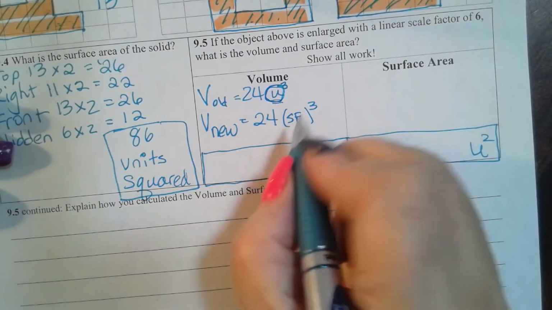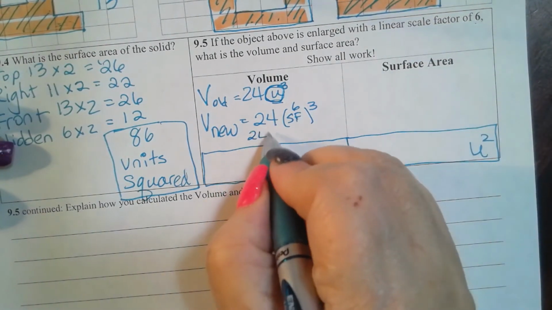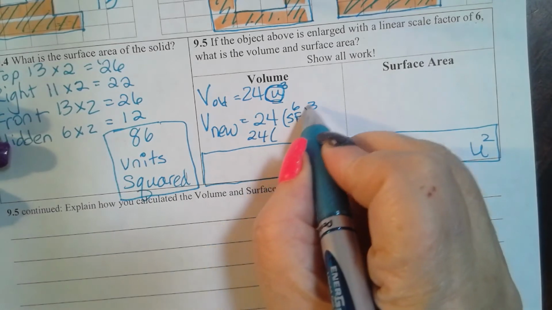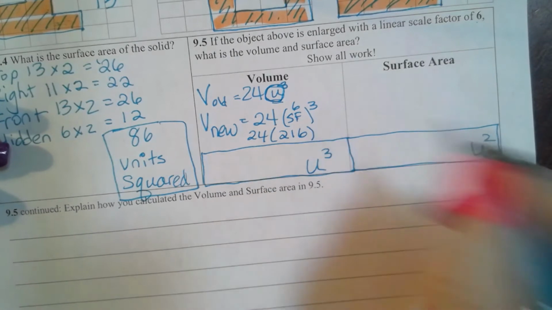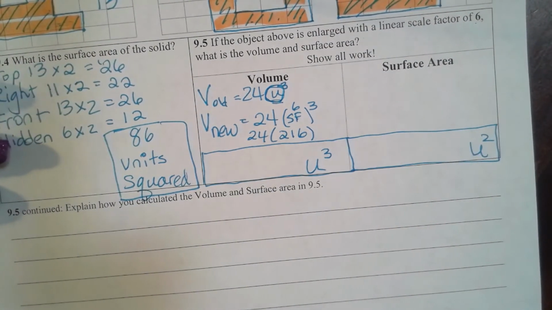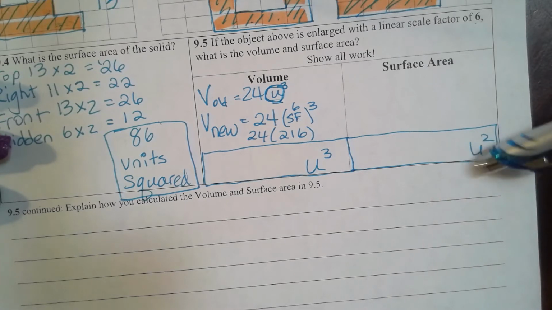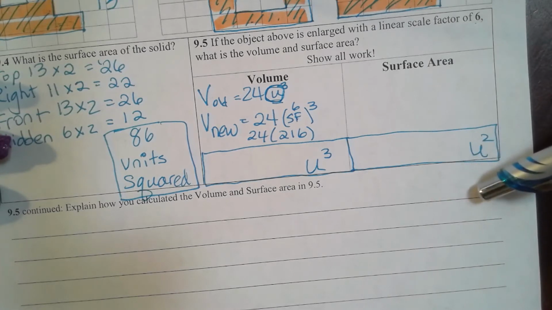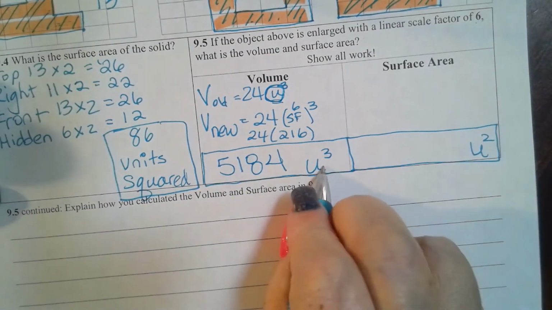So if my scale factor is 6, then I'm going to take 24 times 6 cubed, which is 6 times 6 times 6, or 216. And when I go ahead and put those in, I'm going to get my final solution, which I already calculated this morning, so I don't want to calculate it again because I'm lazy. So that's 5,184 units cubed.